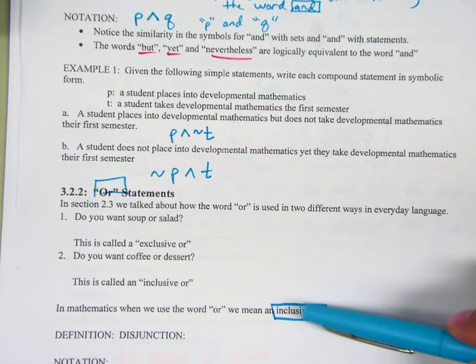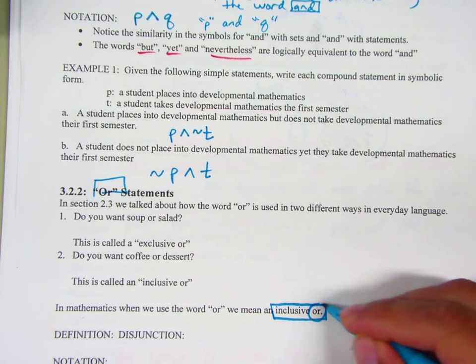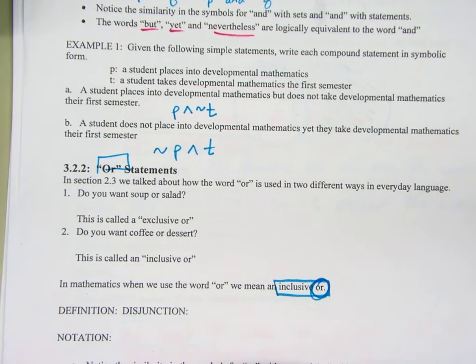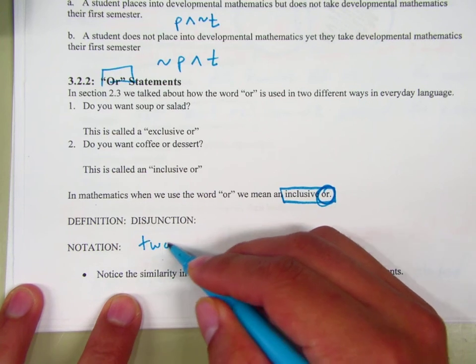So that's what we mean by inclusive when you see the word or. So we don't mean exclusively one or the other, but not both at the same time in math when we use the word or. Okay? Does that make sense? All right. So here, the definition, two statements.